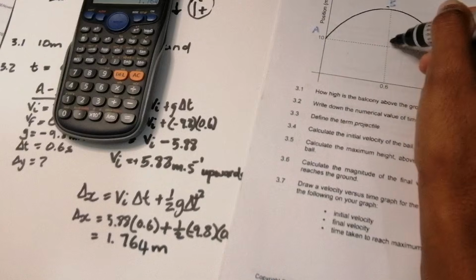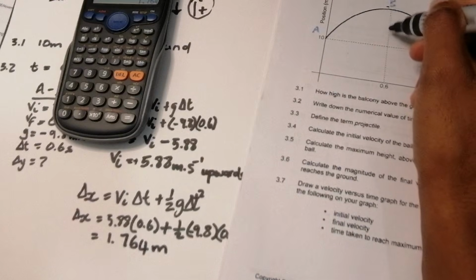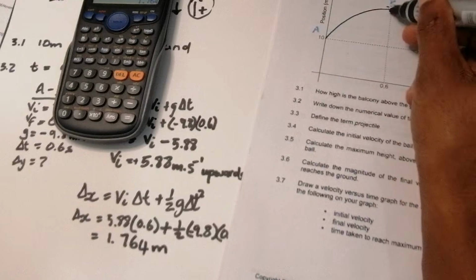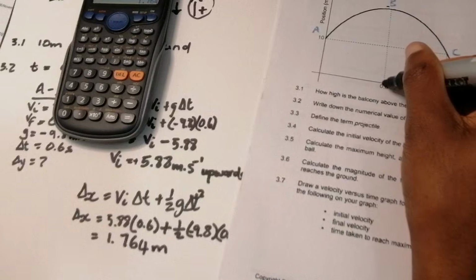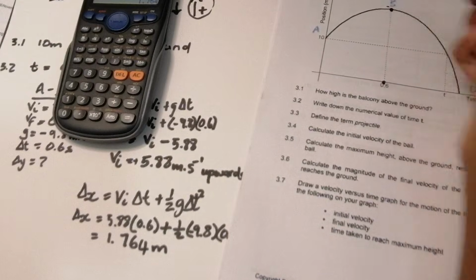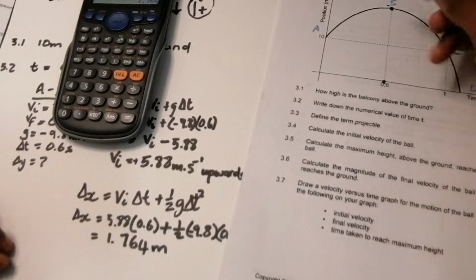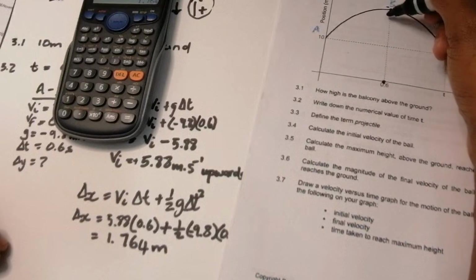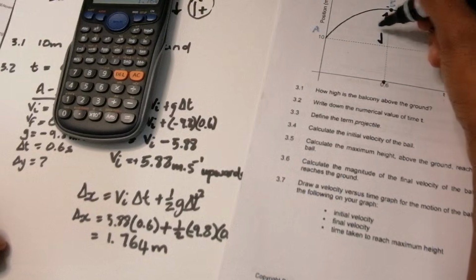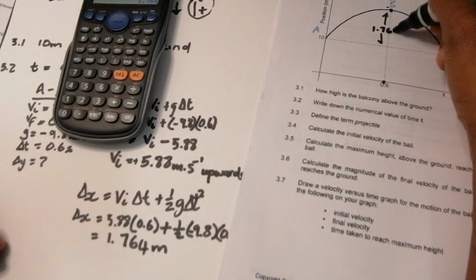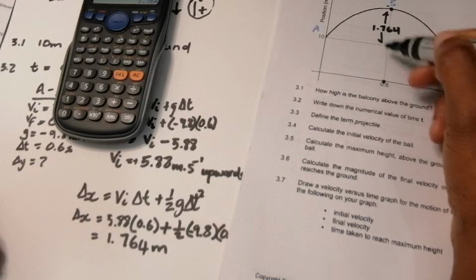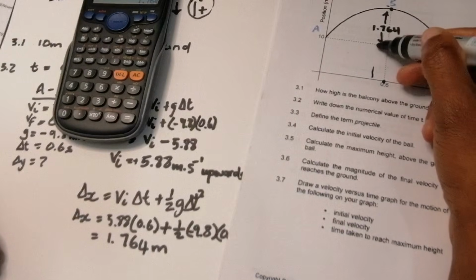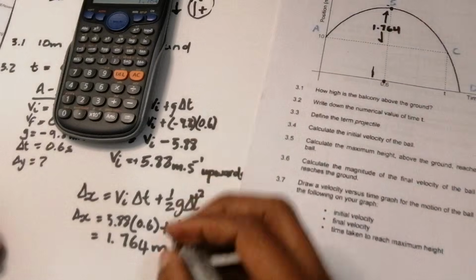Remember, this 1.764 is the height between A and B. But what did the examiner want? Height above the ground. So we want to know how far it is from this point to that point. We found that height to be 1.764, so we're simply going to add 10 meters plus the 1.764.